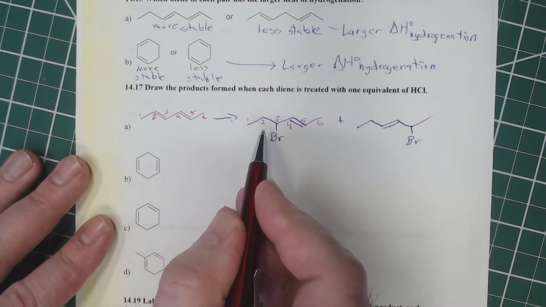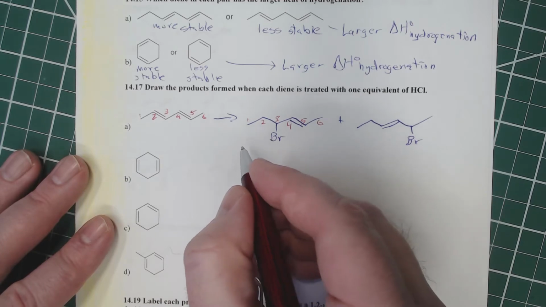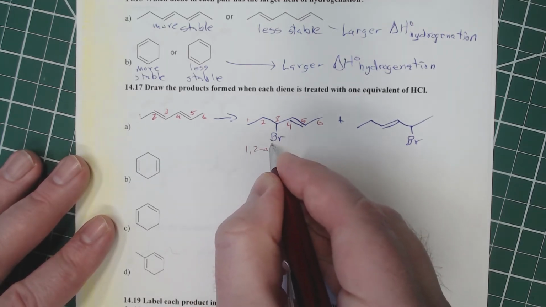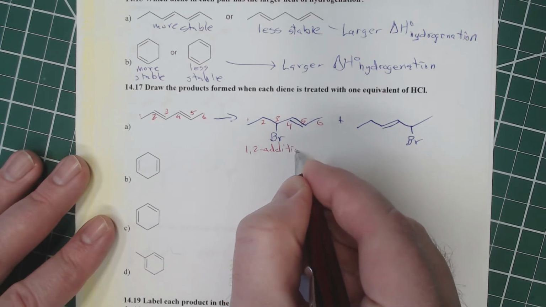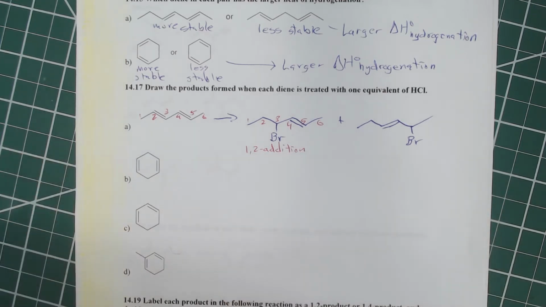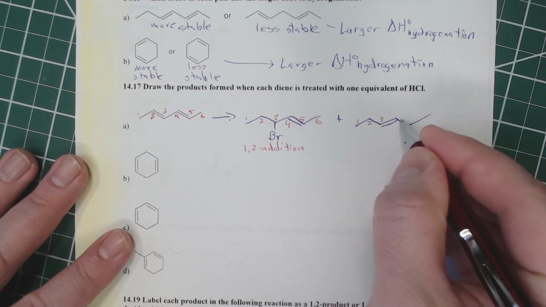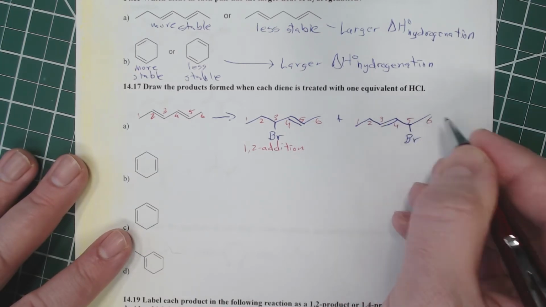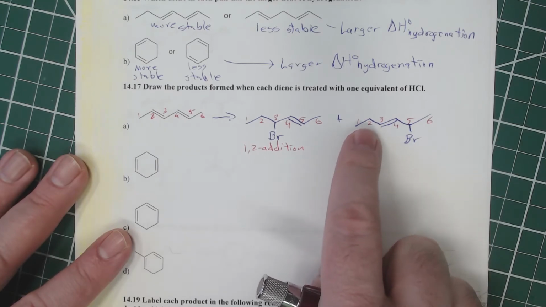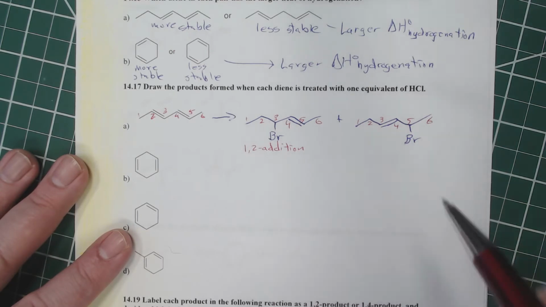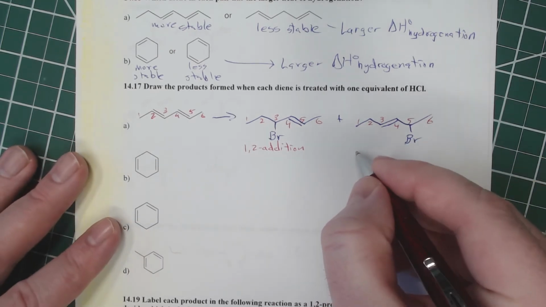Here, this is our 1,2 addition product, and this one is our 1,4 addition product. The hydrogen ended up on carbon 2 and the chlorine ended up on carbon 5, and that would be 1,4 addition.